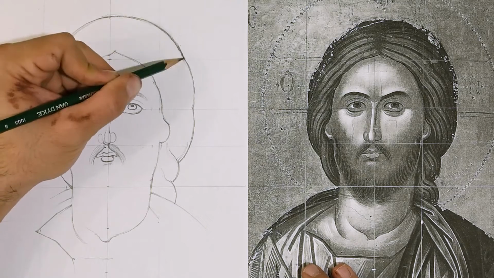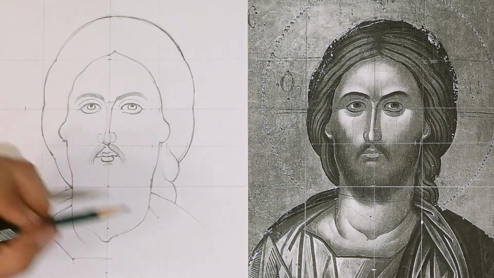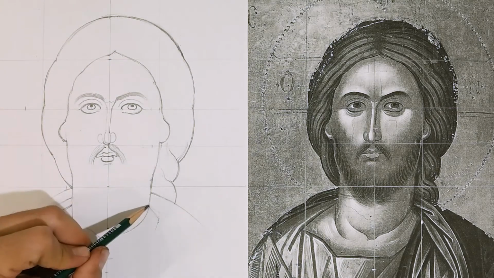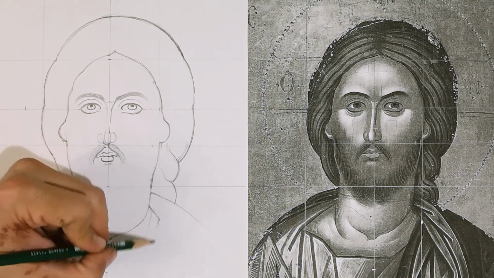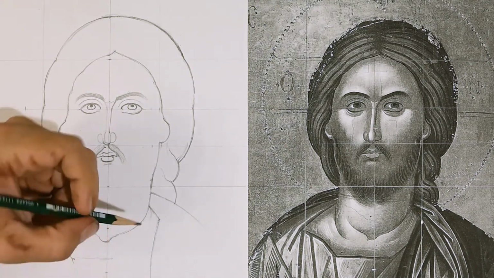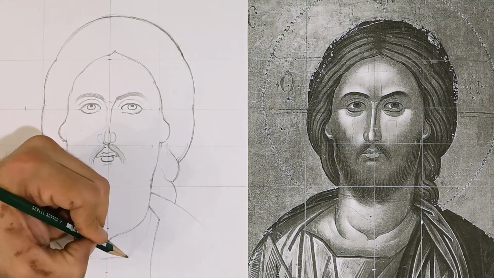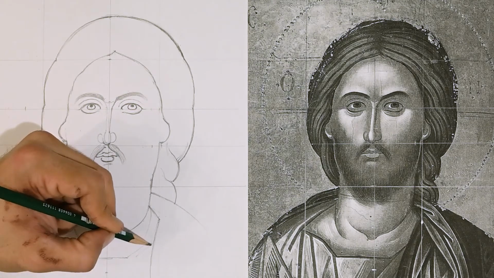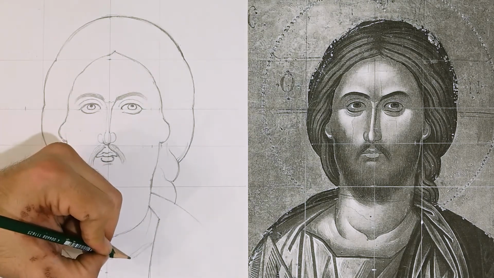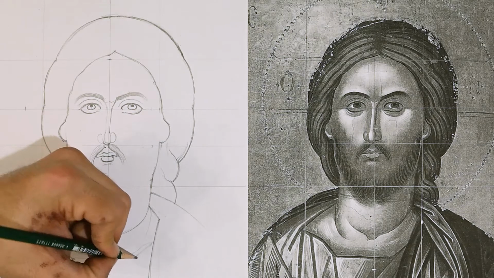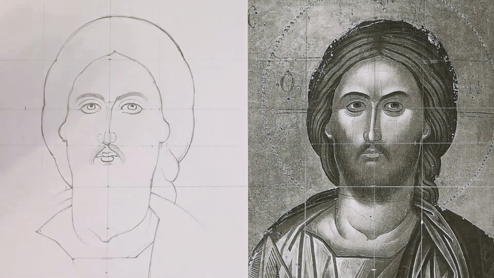If you want to really dive in depth in iconography, then you should do these drawings. The mind is a muscle, and your mind has to learn how to do these comparisons and to compare lines, to compare the shapes, and the more familiar you'll become with this, the better it is.